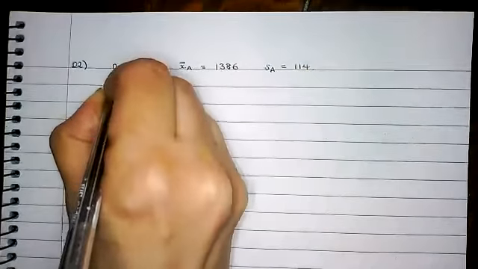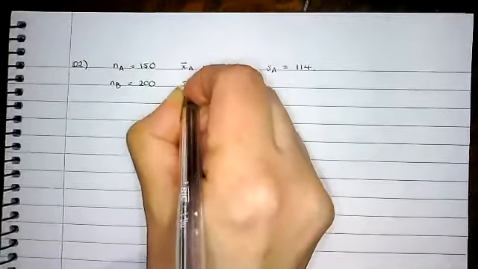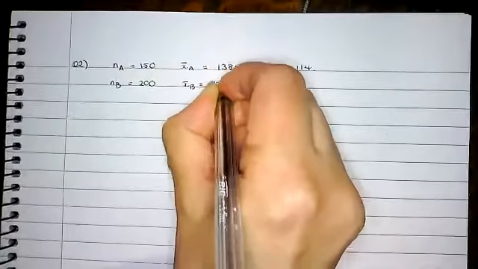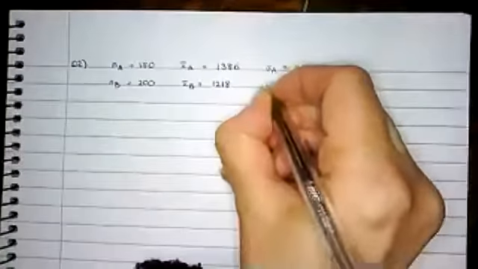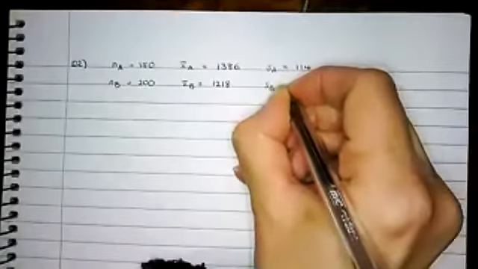And for sample B, we had 200 observations, a mean of 1218, and a standard deviation of 98.